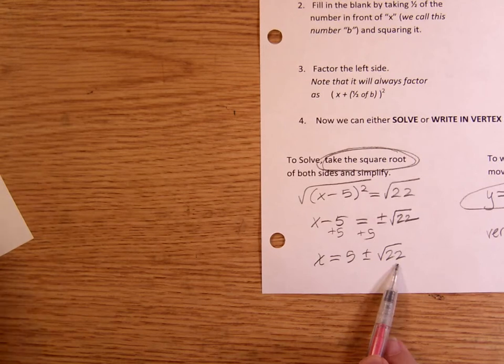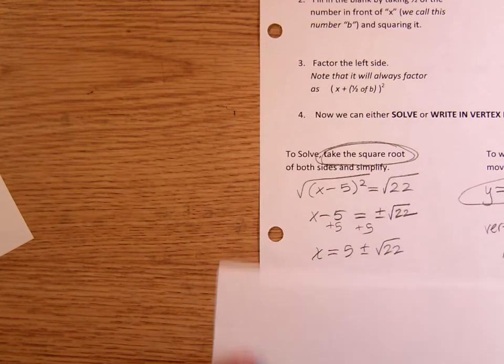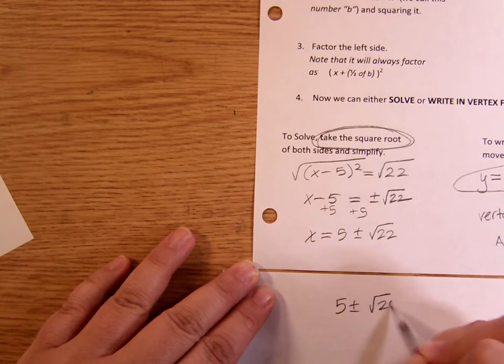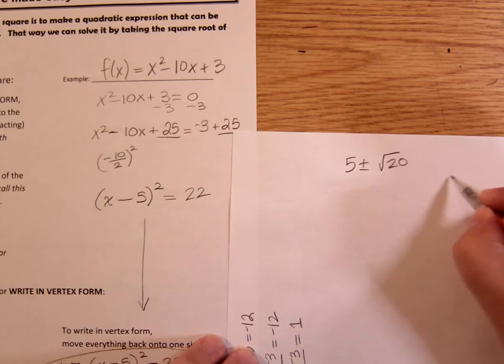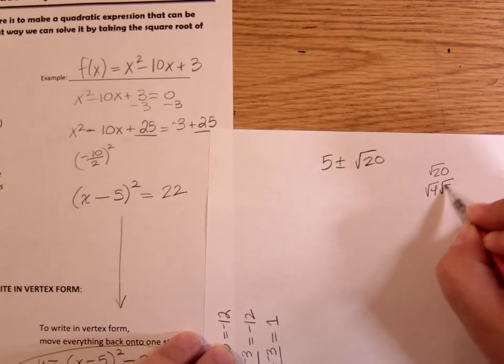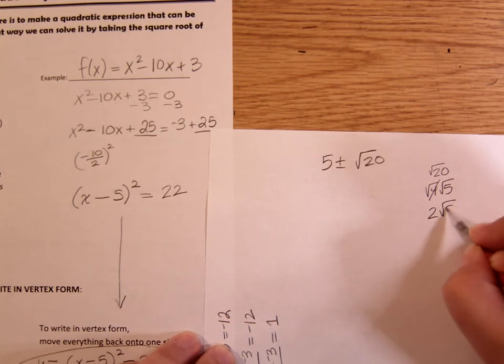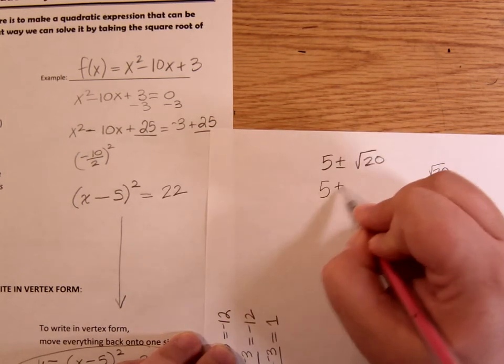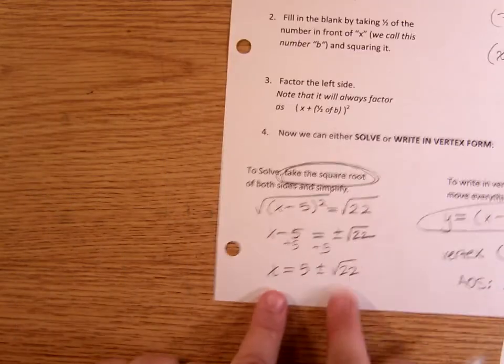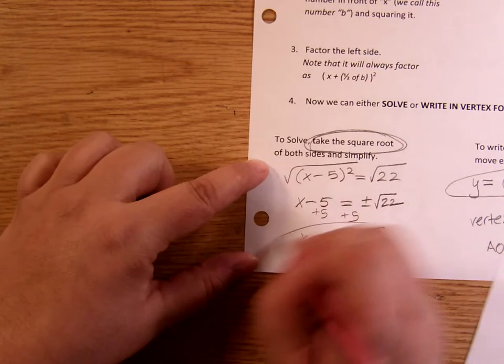If it had been, let's say it had been 5 plus or minus square root of 20 instead, well, I could simplify that a little bit more because square root of 20 is square root of 4 times square root of 5, and square root of 4 is a 2. So then I would have 5 plus or minus 2 times the square root of 5. So if you can simplify it, you should, but this one I cannot simplify, so I leave it alone.